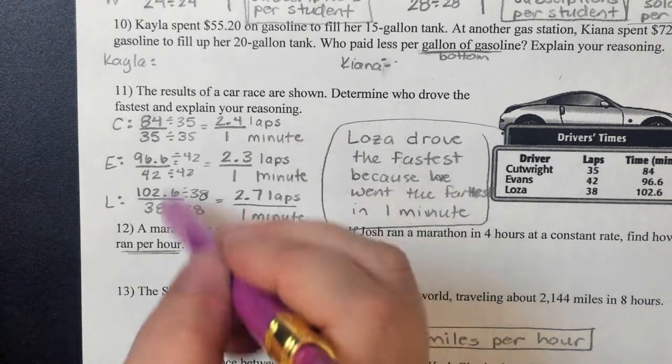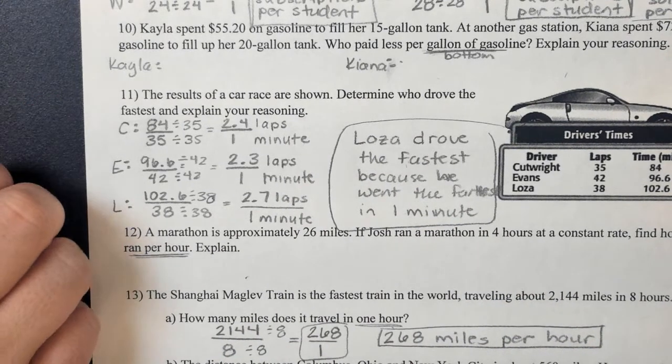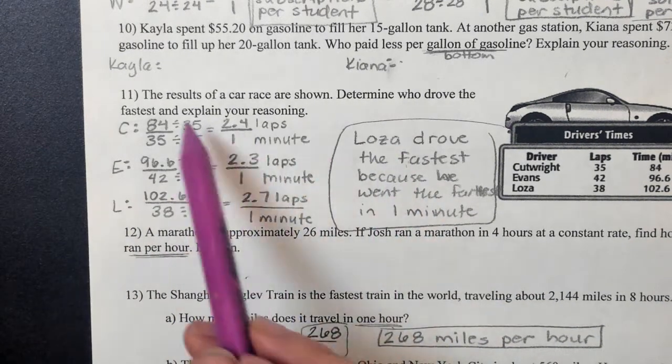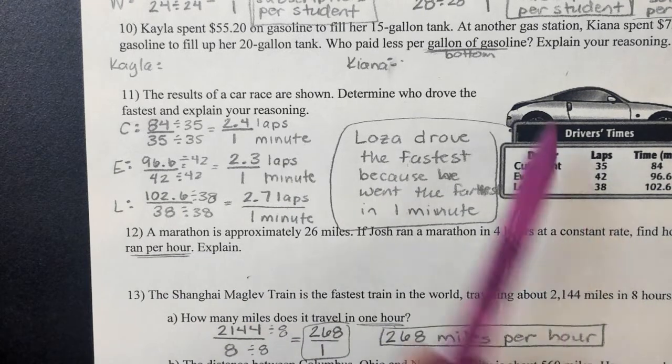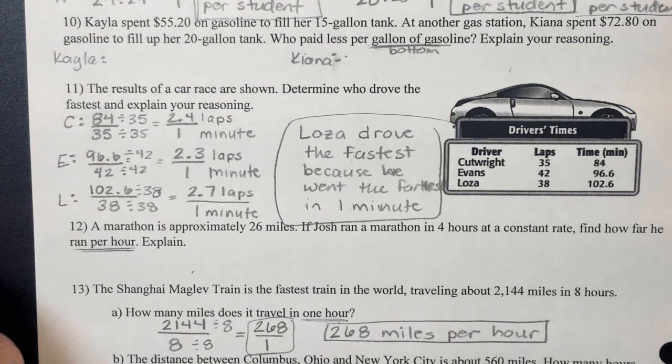If you have questions about number 11, let's make sure we ask those as we go over our homework tomorrow, because this is a great example of how to apply unit rate to real life situations. All right, so I don't know if any parents or if anyone in here is race fans, but that would definitely apply.